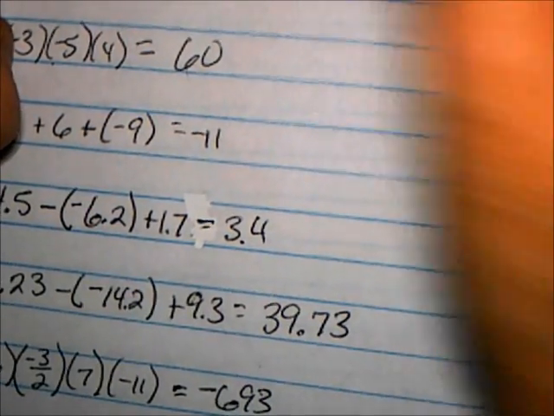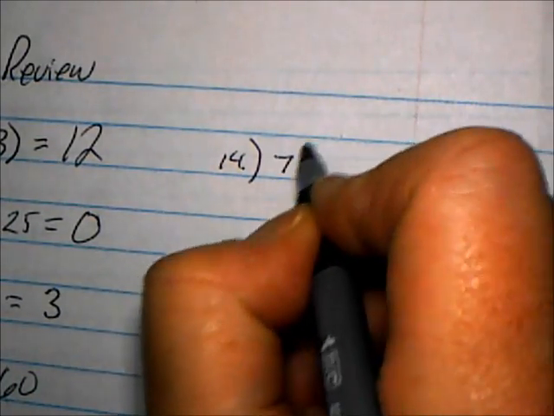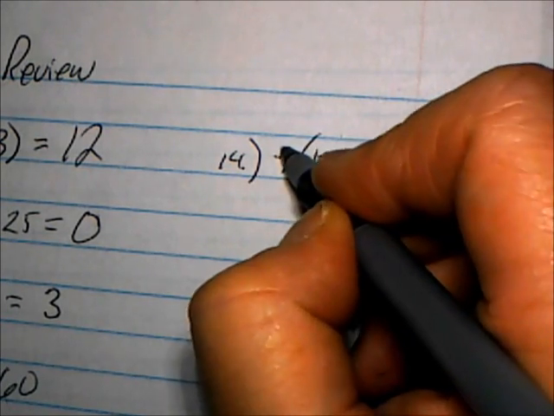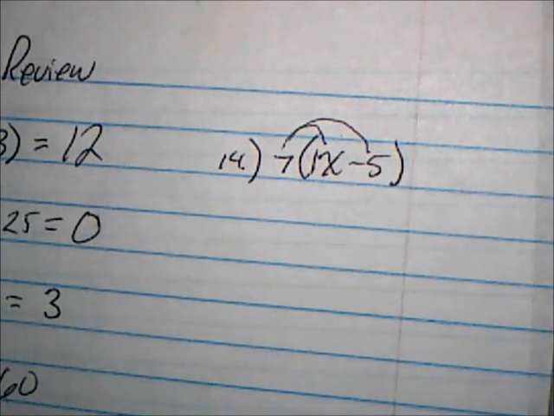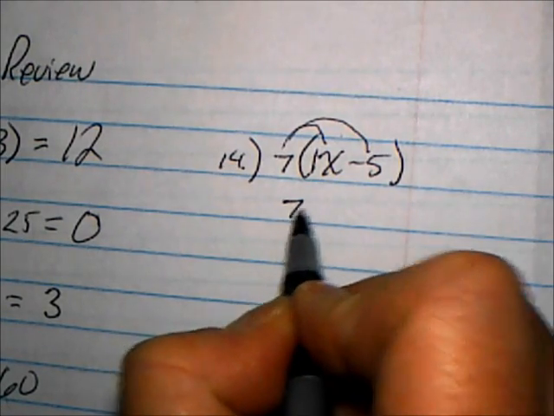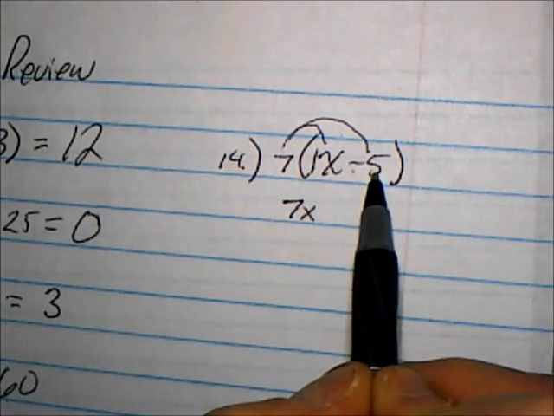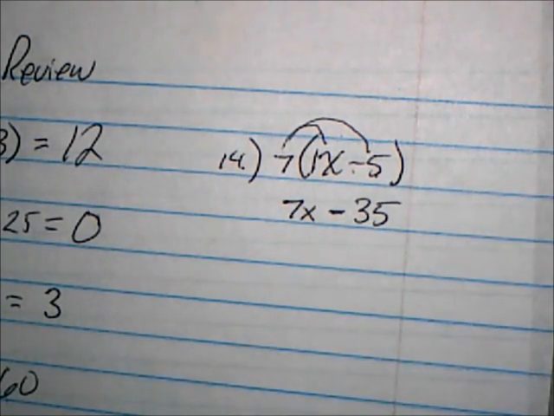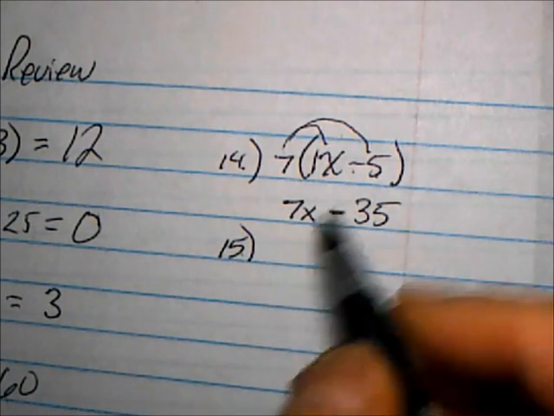Alright, I'm going to go up to the top here and do 14. I have 7 parentheses x minus 5. This is practicing our distributive property. In front of the x is a number 1, so now I'm going to multiply, not negative, but 7 into the parentheses. What do I get? 7x. Okay, 7 times the 1x is 7x, and 7 times a negative 5 is negative 35.